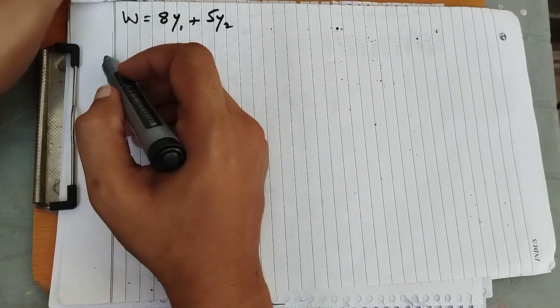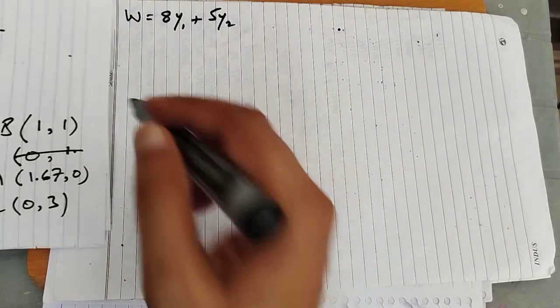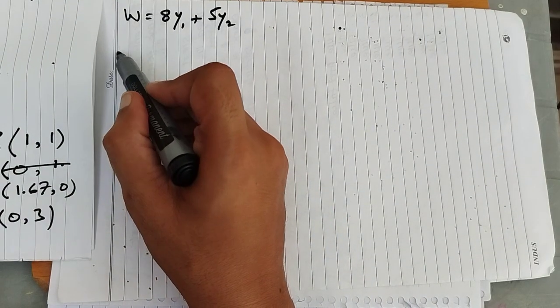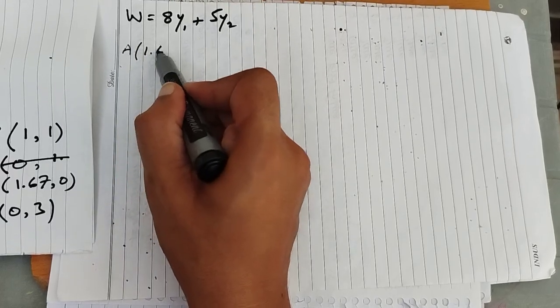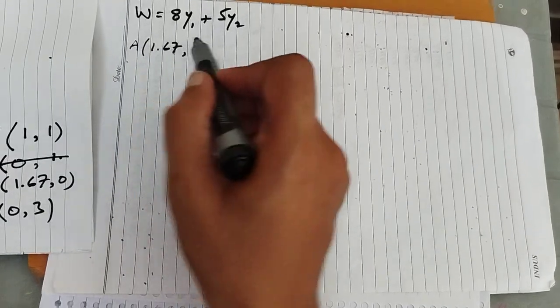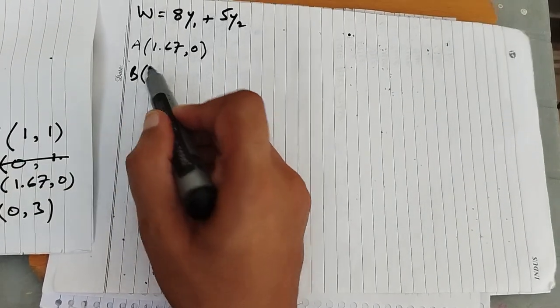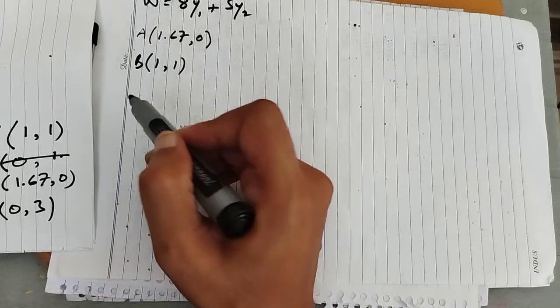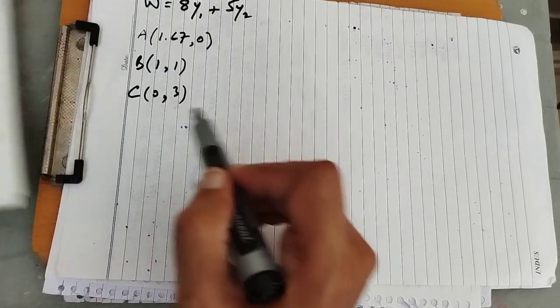Now we will be finding it at the extreme points: A 1.67, 0, B 1, 1, C 0, 3.